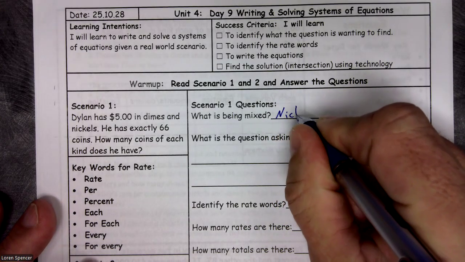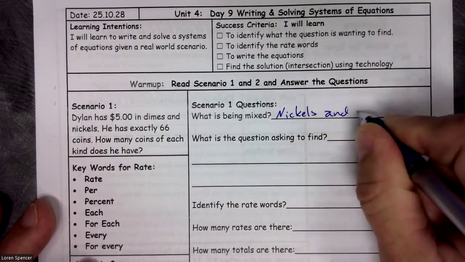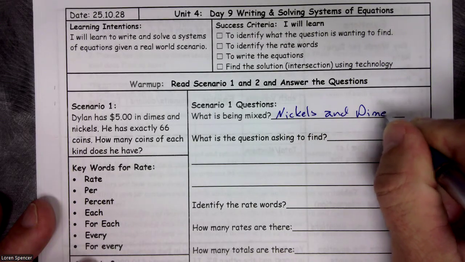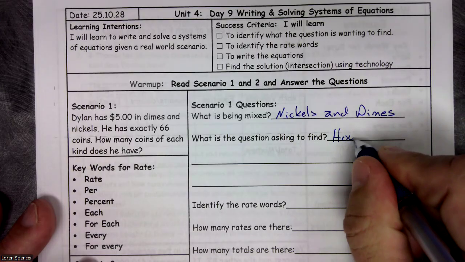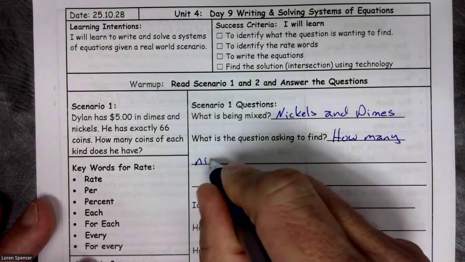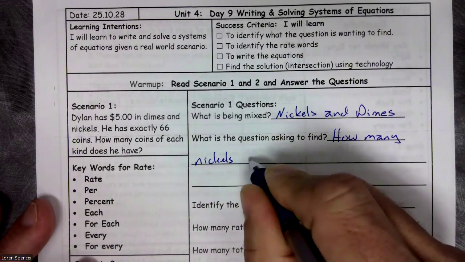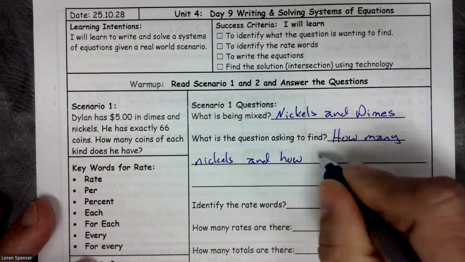So here we go, nickels and dimes. What is the question for? How many nickels and how many dimes are there?